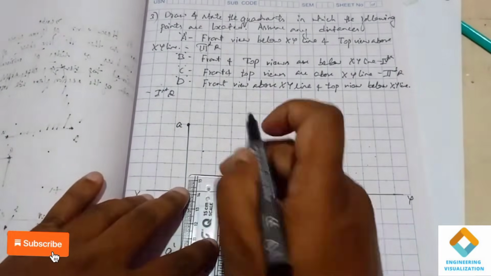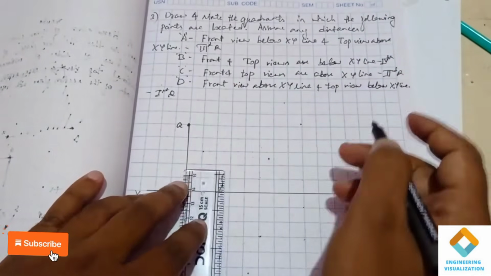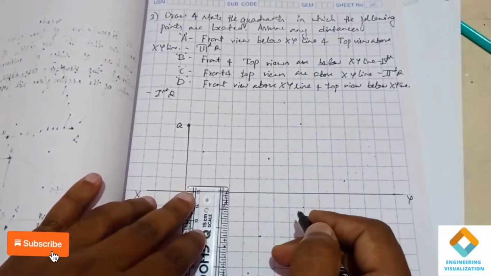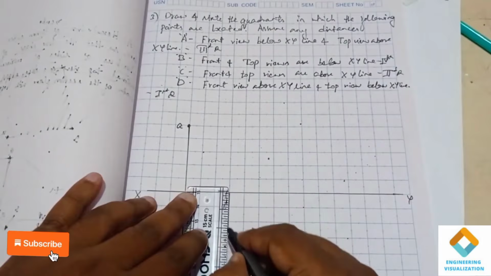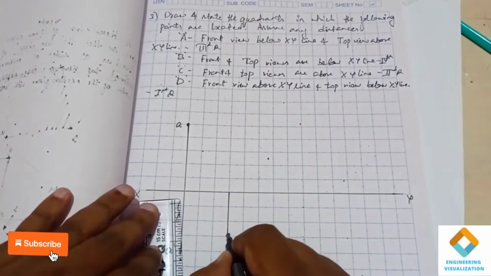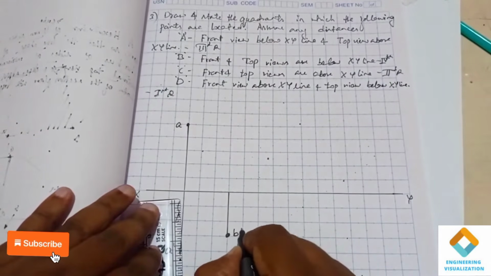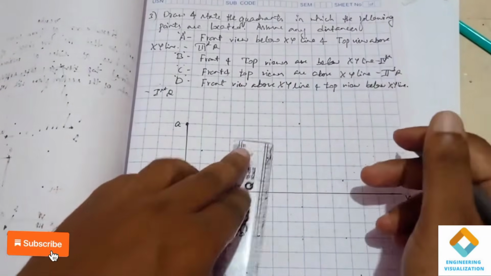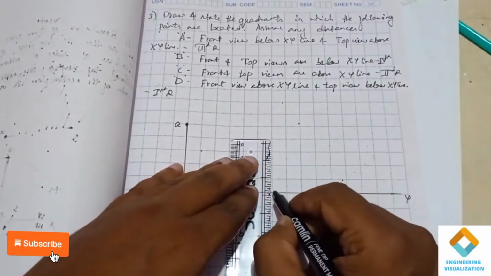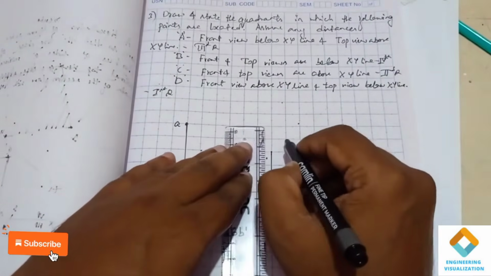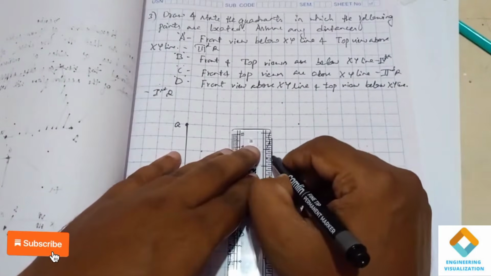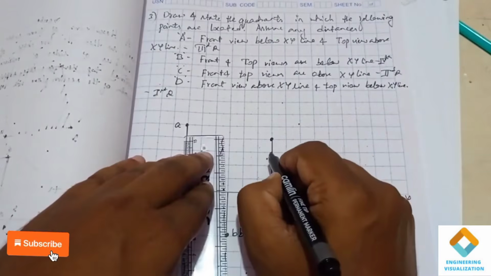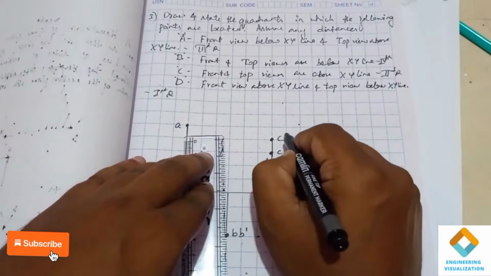In the same way, leaving a convenient distance, front and top views are below xy line, both on the same line. I'll mention B dash. Next, front and top views are above xy line. Above xy line means I'll give one as 30 and another as 40. So here C and C dash.